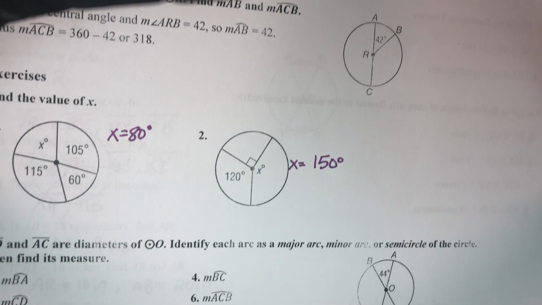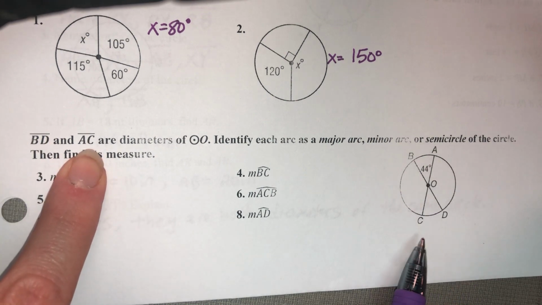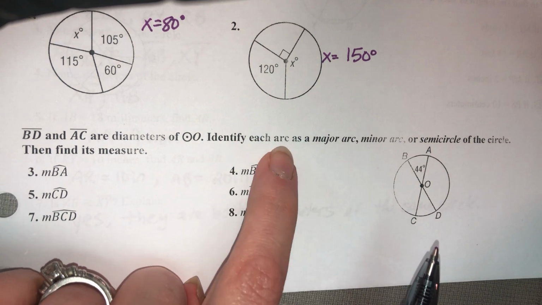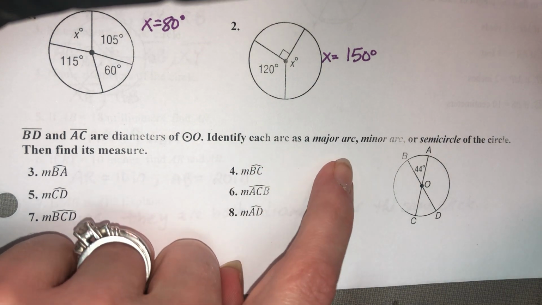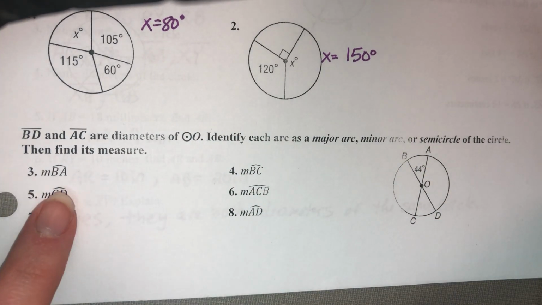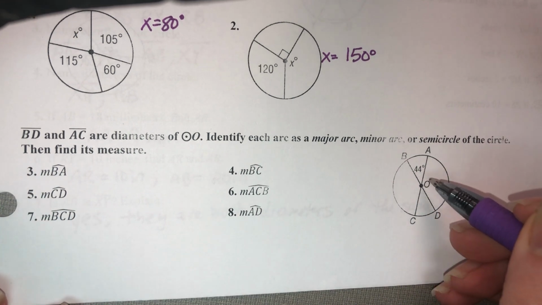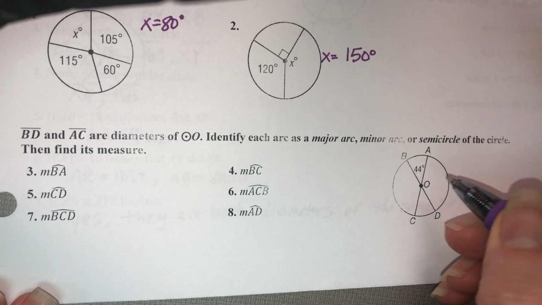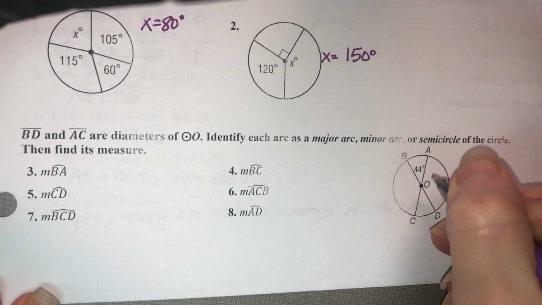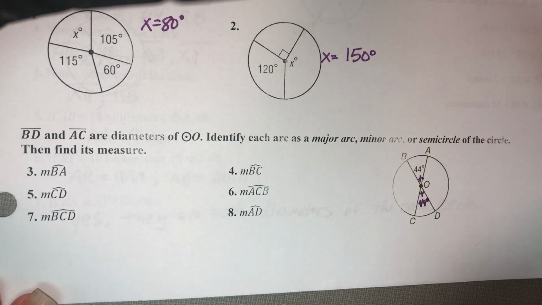Okay, now at the bottom here, it says BD and AC are diameters of circle O. Identify each arc as a major arc, a minor arc, or a semicircle of the circle. Then find its measure. Sometimes I find it helpful to go ahead and write the degrees of the central angles before starting. So like that's a 44-degree angle. Since this is an x and these are vertical angles, they have to be congruent, right? So this is a 44-degree angle also.